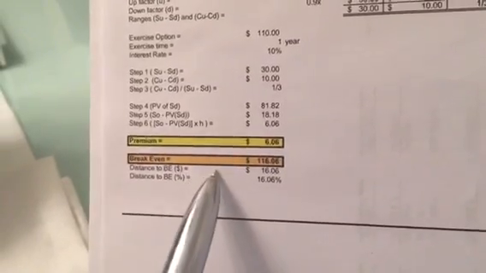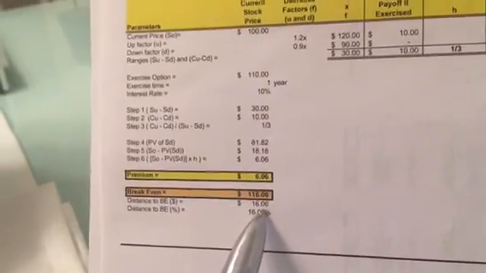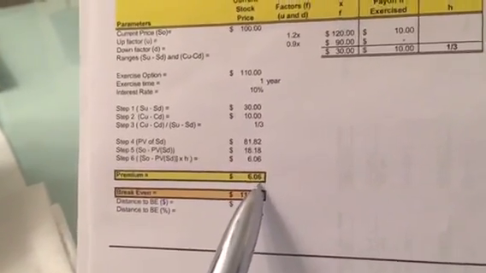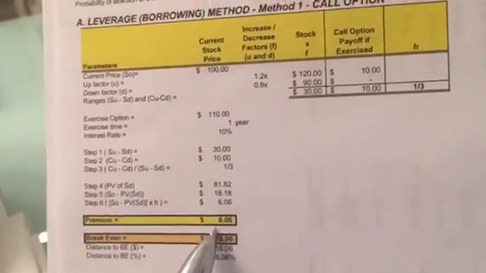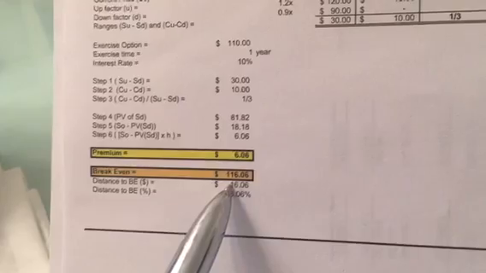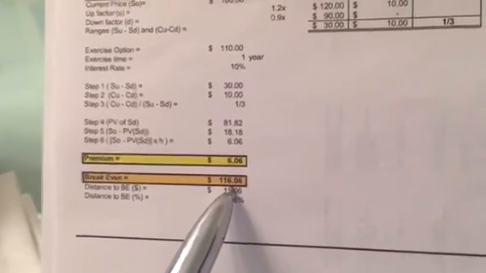Now I added another factor here. What is your break even? Break even is easy. Obviously 6.06 is the premium. 110 is when you lock in. So 110 minus 6.06, the stock has to go higher than 116 for you to make money.